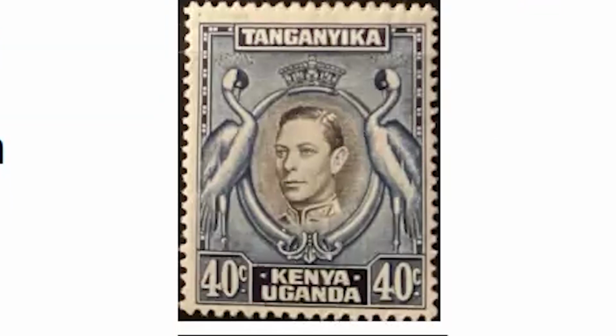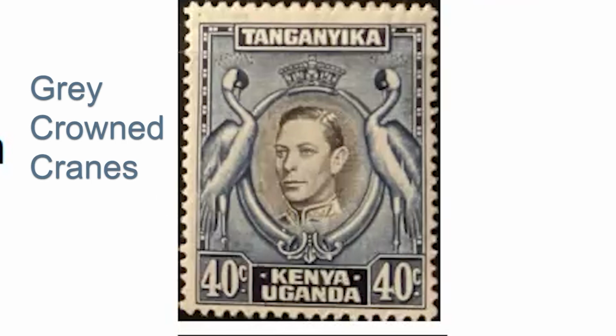What I'm doing here is showing you the three monarchs during this period of the postal association. The next stamp is George V. Here you have these cranes. They are grey crowned cranes, the national bird of Uganda.